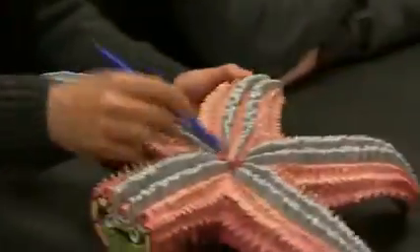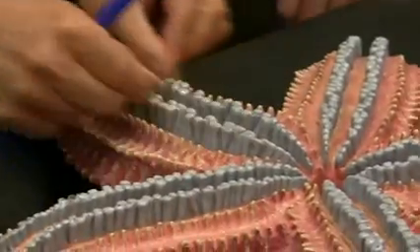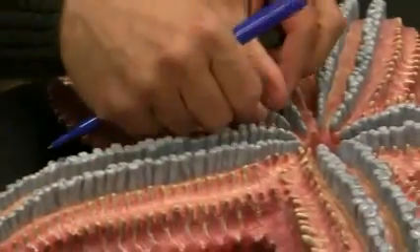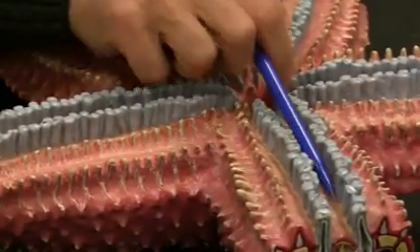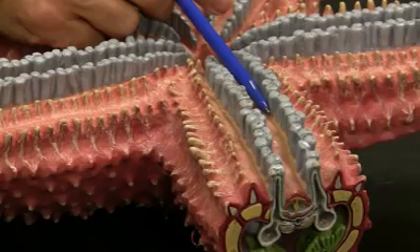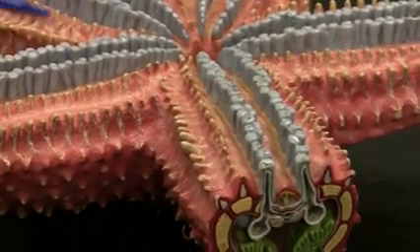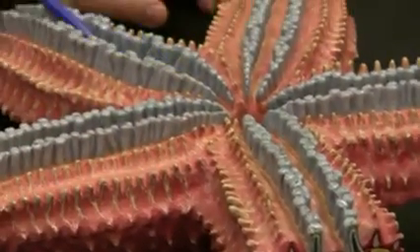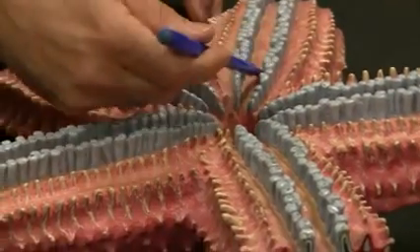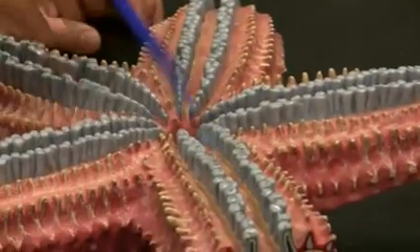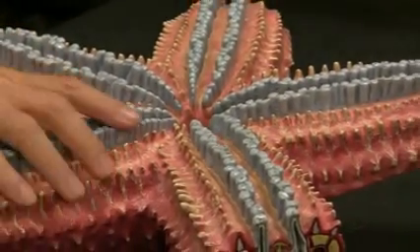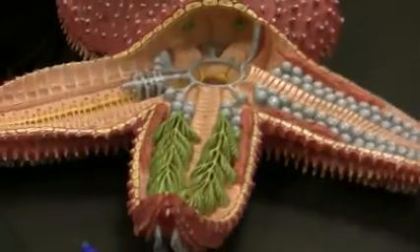Is there anything else in here I should know? Mouth. Tube feet. These are all tube feet, right? Between them is called the ambulacral groove. Kelly's looking at me: why do I have to know all of these things? When I was taking this course, same as you, I thought, why do I need to know all of this? When I grew up, I realized I did need it.